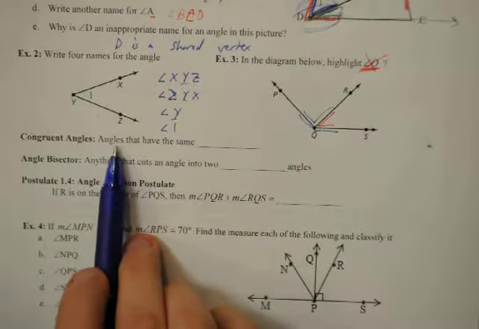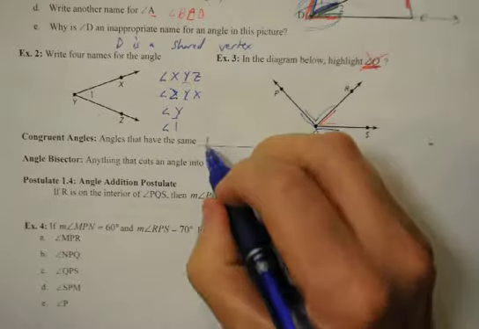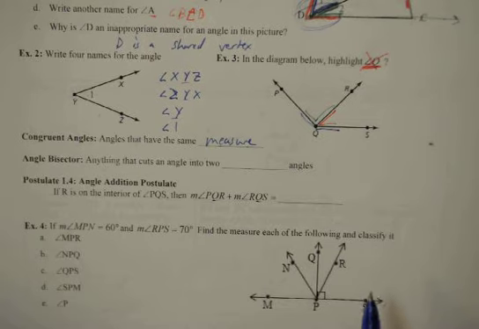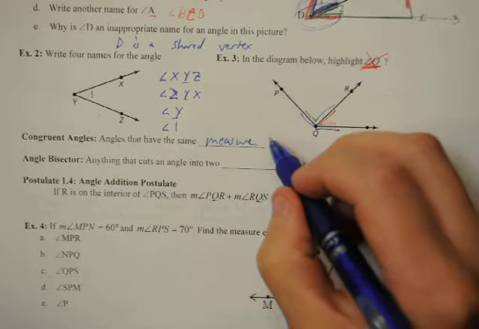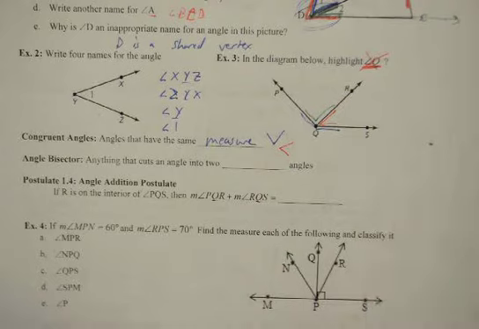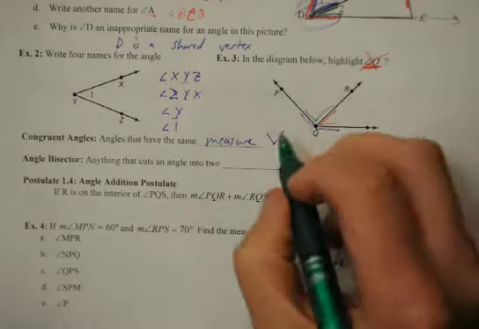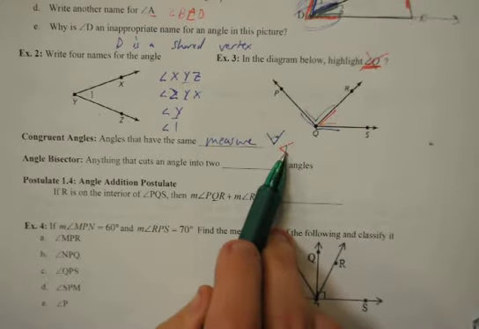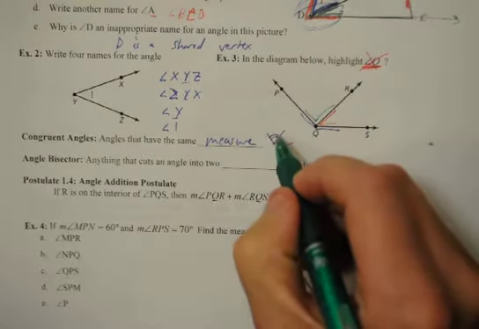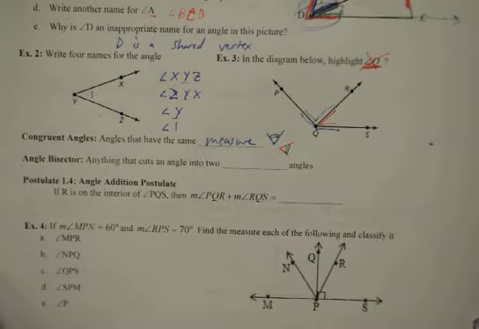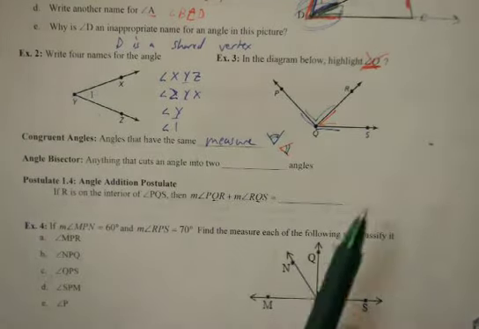Congruent angles, like congruent segments, they have the same measure. And you use the symbol like this. So if 2 angles were the same, let's say if this angle was the same as this angle, you would put a mark in there like that, and that would show me that this is the same as this. Or I'd put 2 marks in here, and that'd show me that this is the same as this. That's congruent angles. Hopefully you can see that.